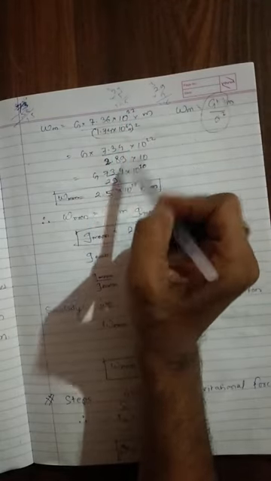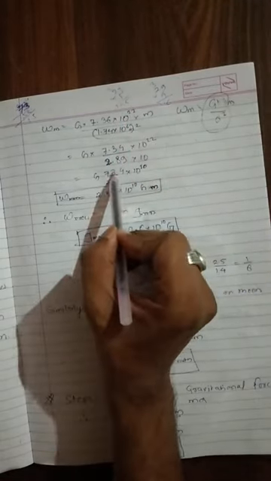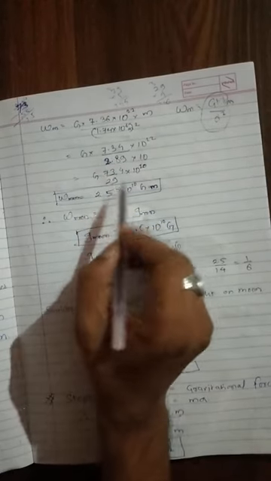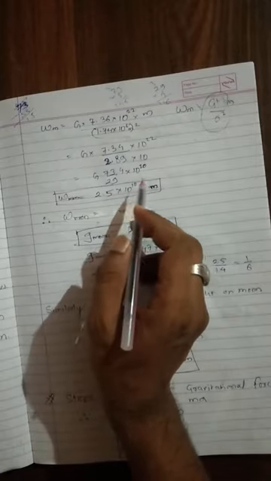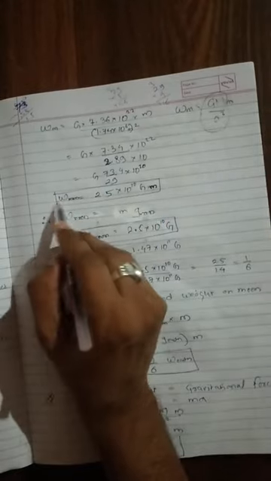We just multiplied it and found it is coming near to 2.5 into 10 to the power 10. Do your rough work and find its value.